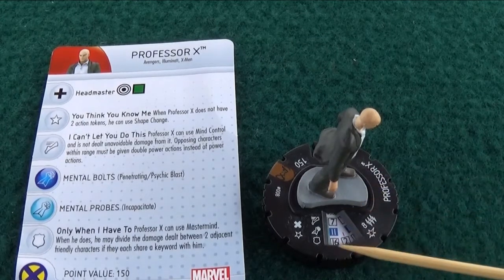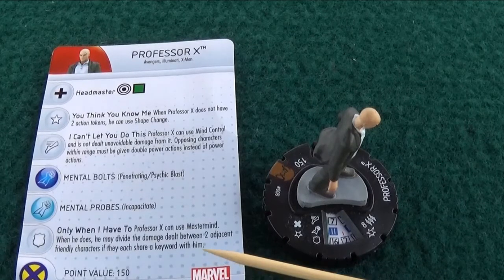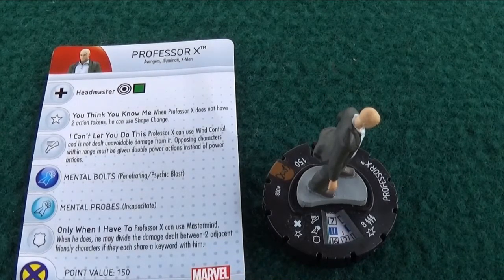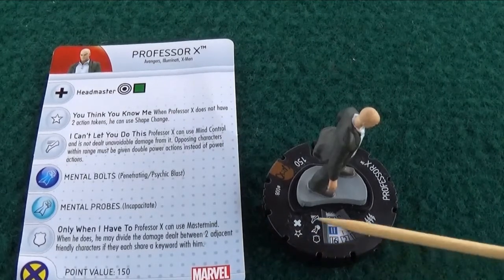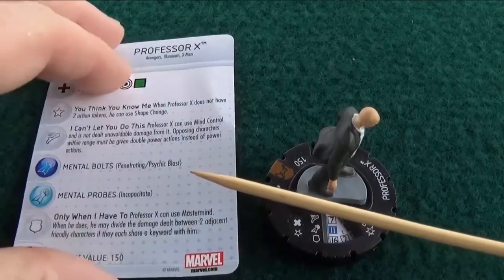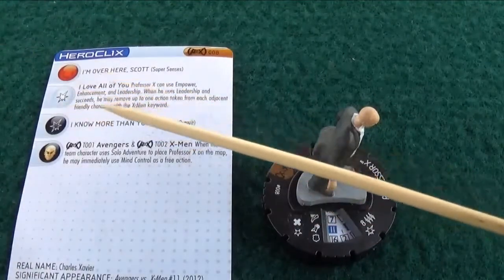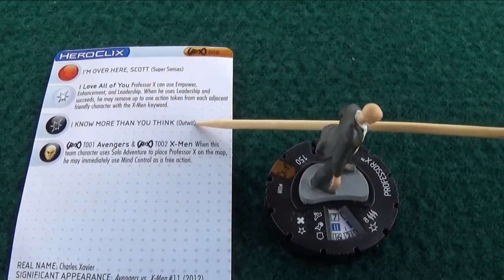I don't really care for Mastermind as a power, but this is better to be able to divide it up however you see fit instead of just pretty much KOing a figure. So that's not bad. Some other powers that Professor X gets that aren't on his top dial are Incapacitate, Shape Change, or Super Senses, and Outwit.